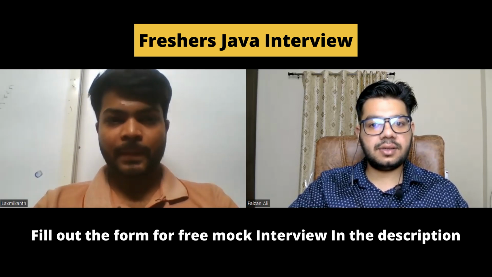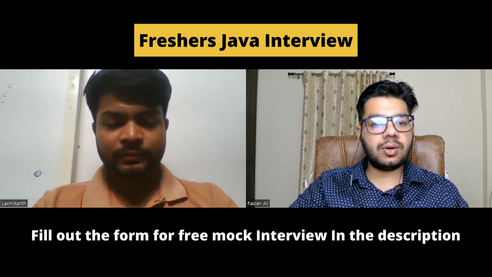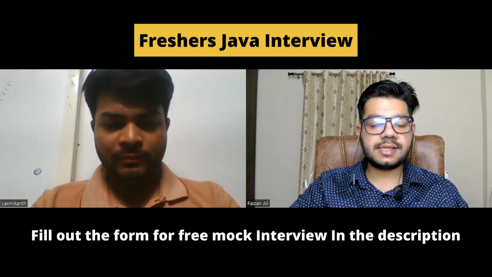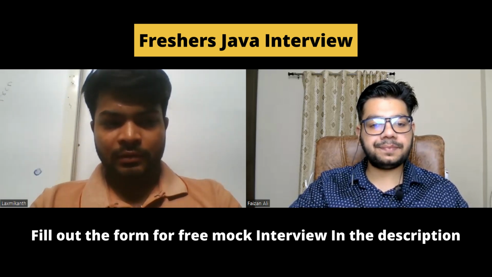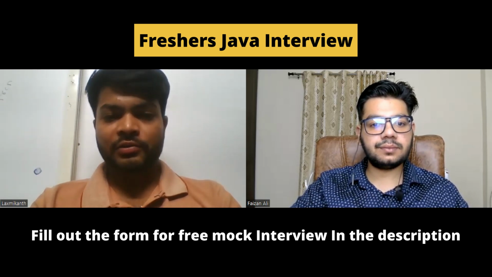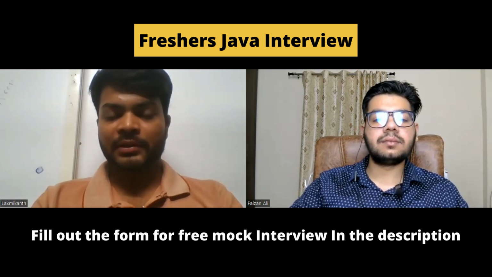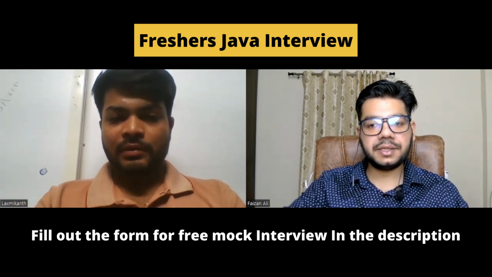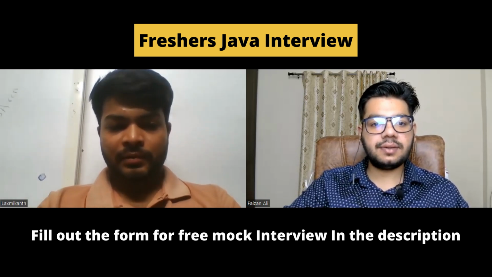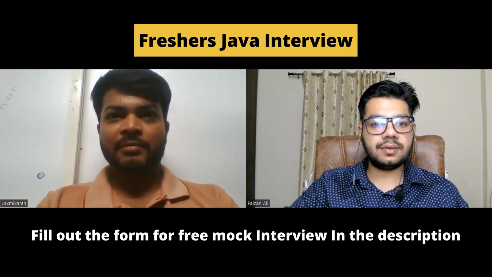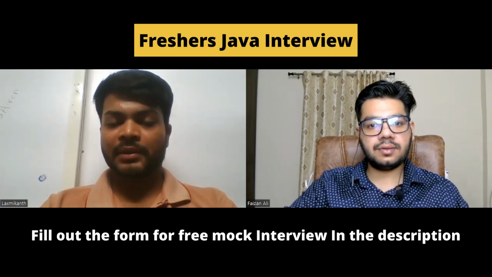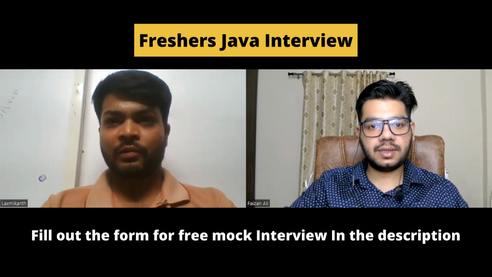Can this or super keyword be used in a static method? No, sir. It can't allow us to use this keyword in a static method. Is there any reason behind this? Because I think static methods are loaded before the main method during class loading, so it can't allow us to use any this keyword.